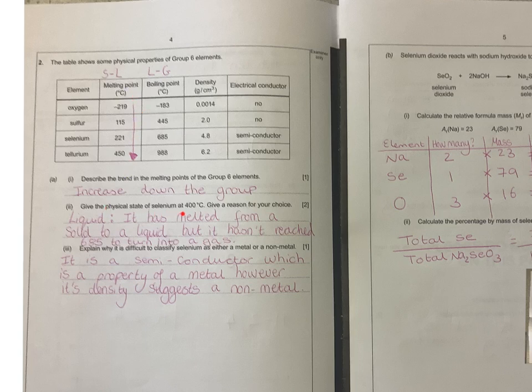Give the physical state of selenium at 400. Give a reason for your choice. It is a liquid because its melting point is below 400, so it's melted, but it hasn't yet turned into a gas. So that's why it is a liquid.